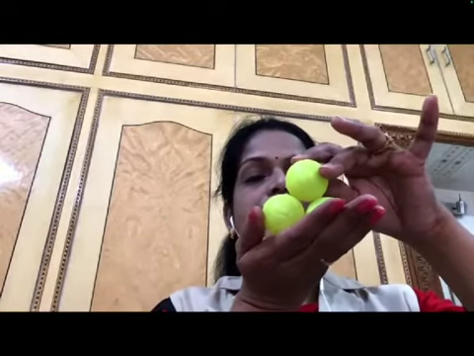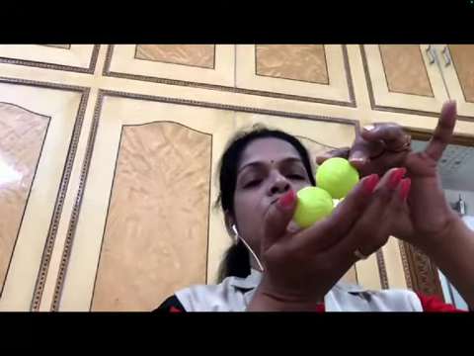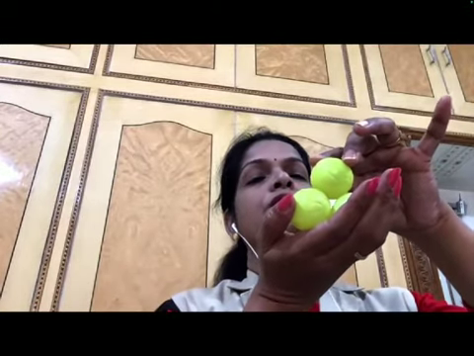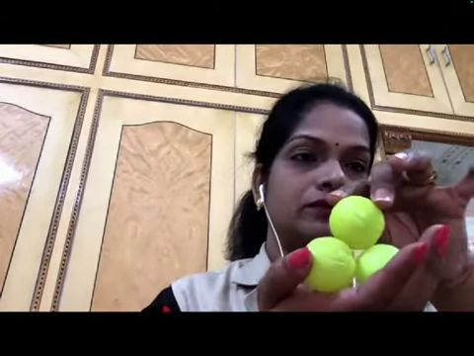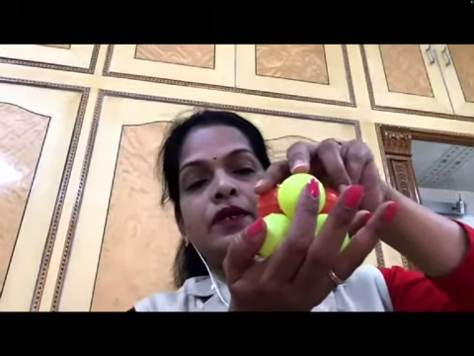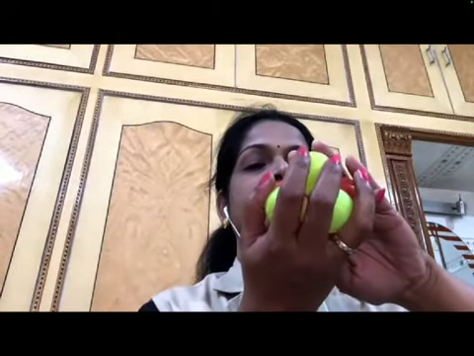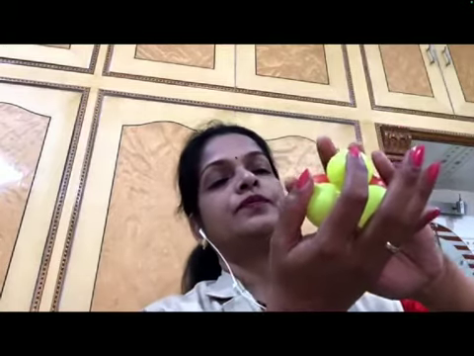See, 2 down and 1 up. So behind, orange balls will be 2 up and 1 down. So I am going to keep those also. 2 up and 1 down, like this. This is the situation.